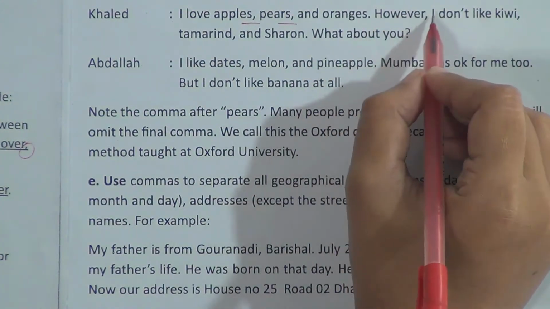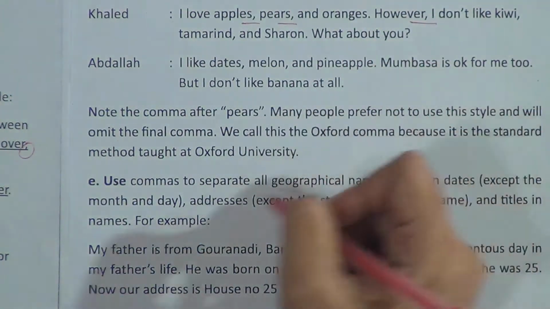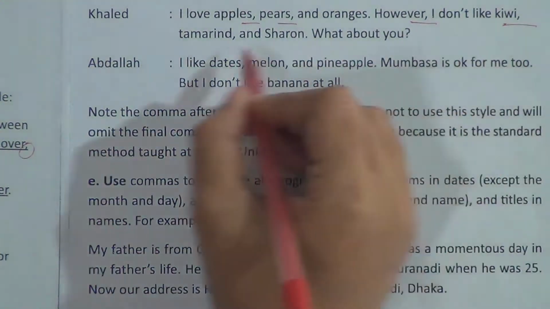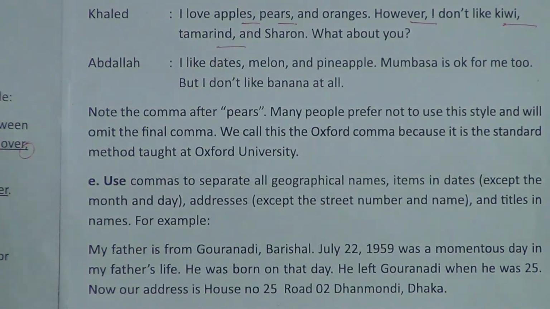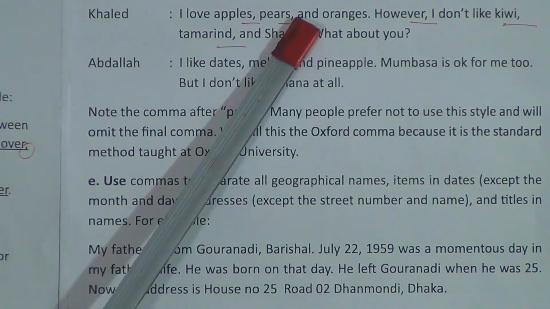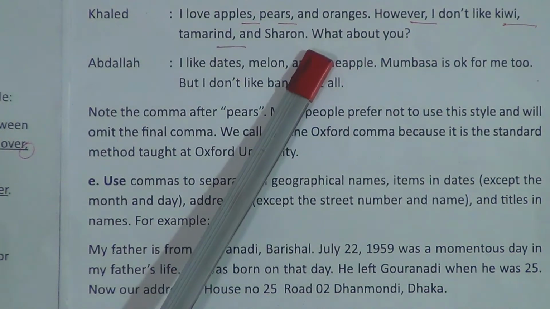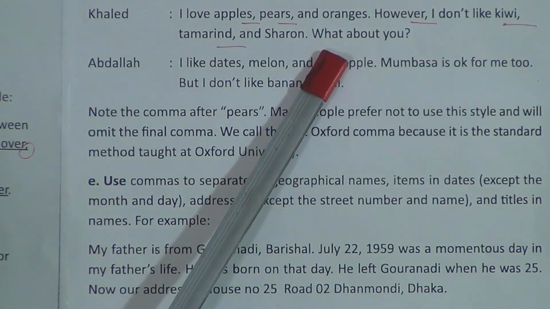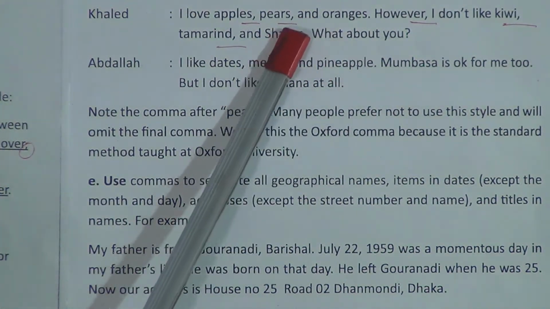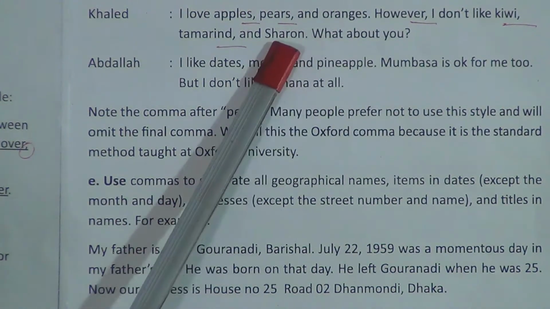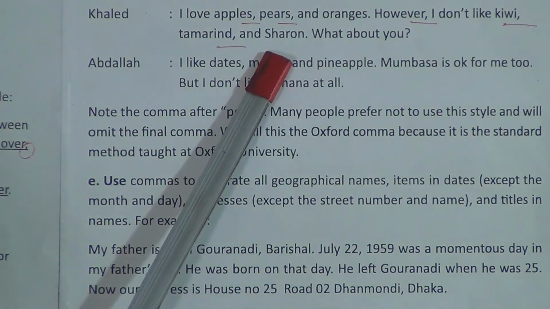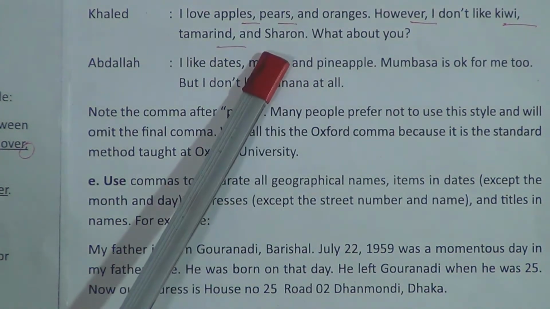And now look, this is the introductory word, however, and then kiwi, tamarind, we also put a comma. And now look, in front of and there is a comma. Many people don't like to use a comma in front of and, but it is the standard method of teaching at Oxford University.